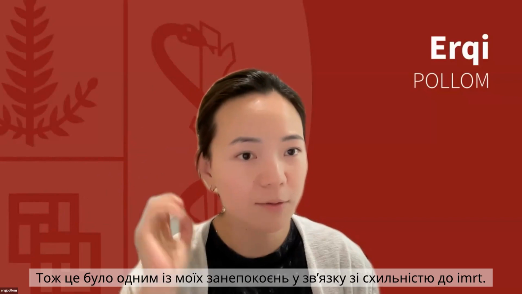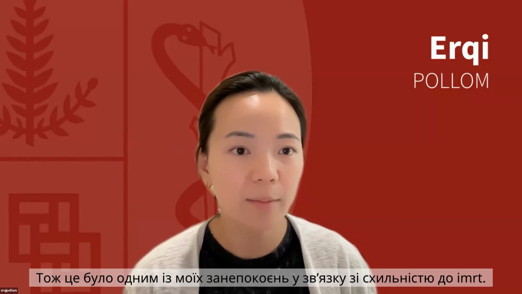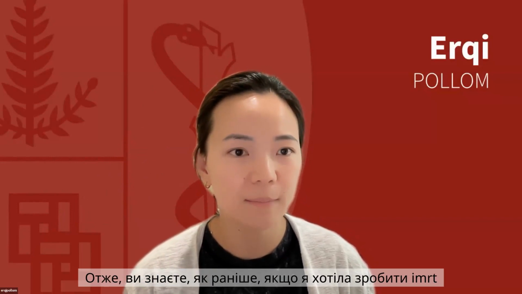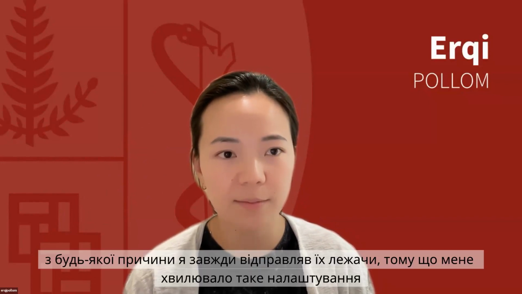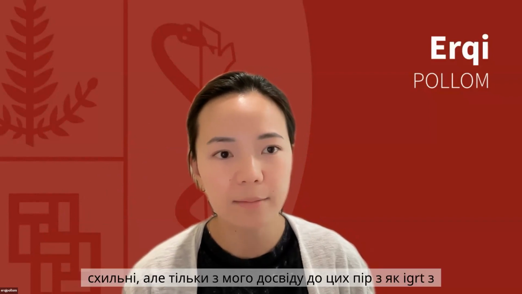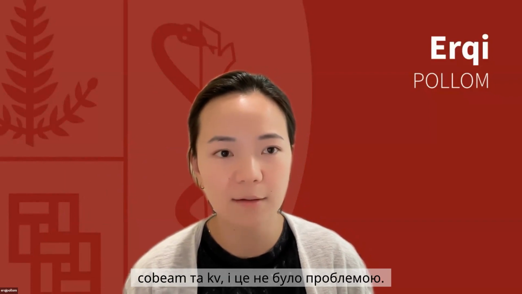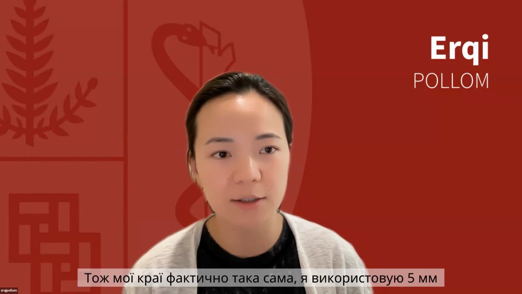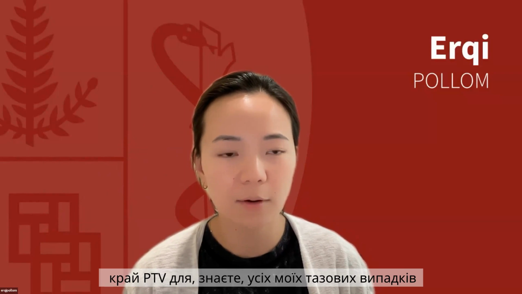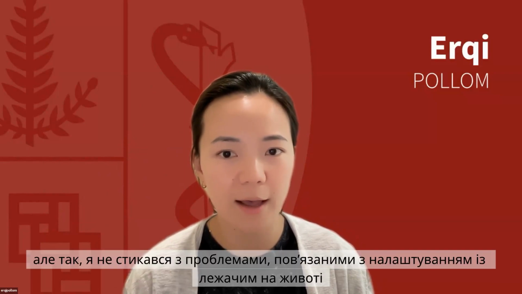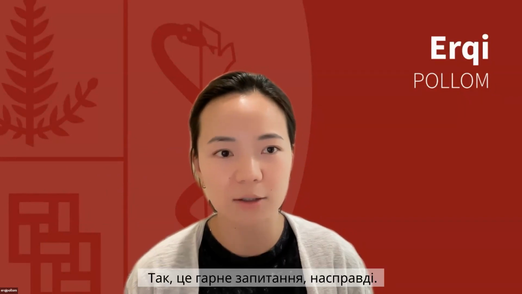Yeah, perfect. That was one of my concerns with doing IMRT prone. Previously, if I wanted to do IMRT for whatever reason, I would always send them supine because I was concerned about the setup with prone. But in my experience so far with IGRT with cone beams and the kV, it hasn't been an issue. So my margin is actually the same. I use a 5 millimeter PTV margin for all of my pelvic cases. But I haven't run into issues where the setup with prone has been challenging.